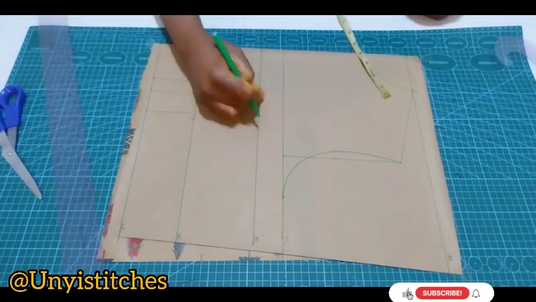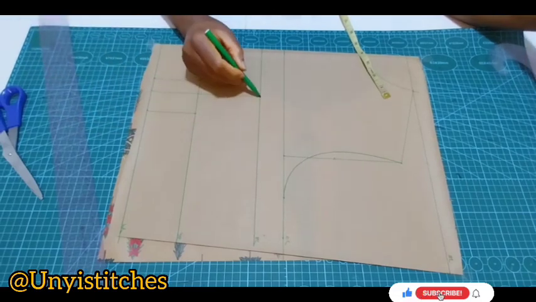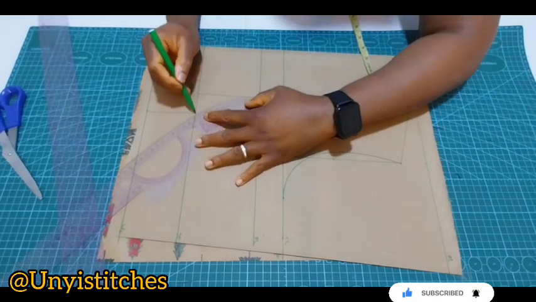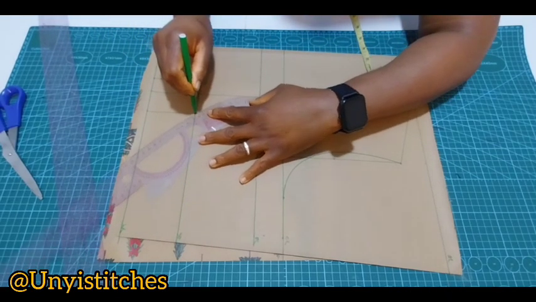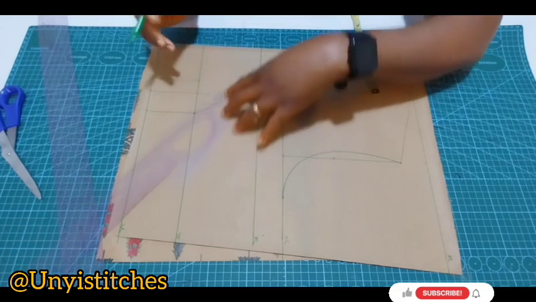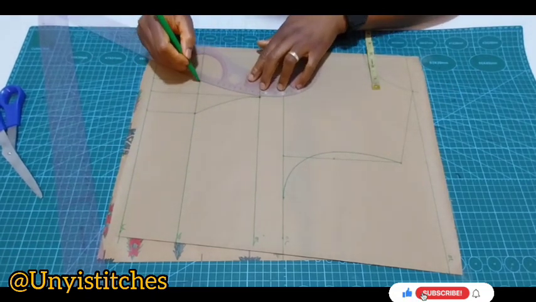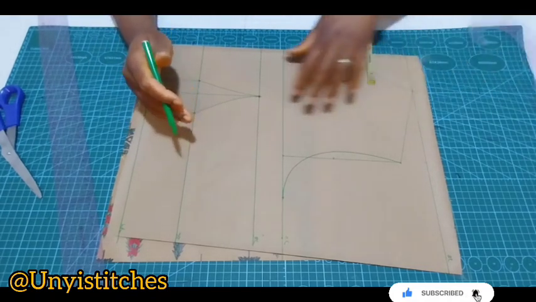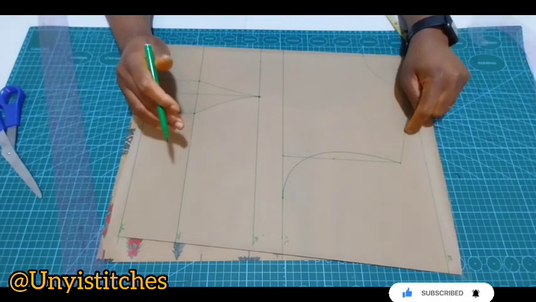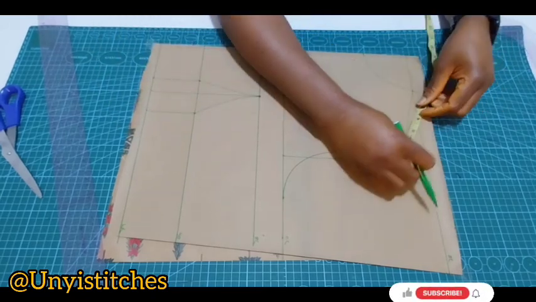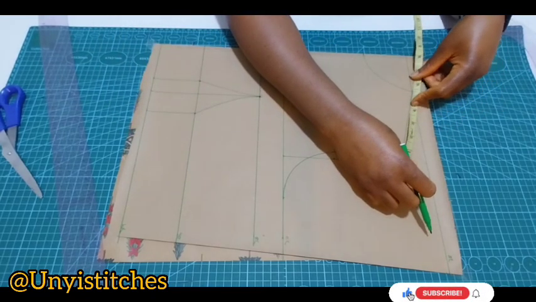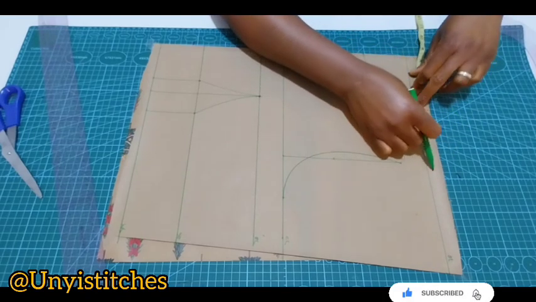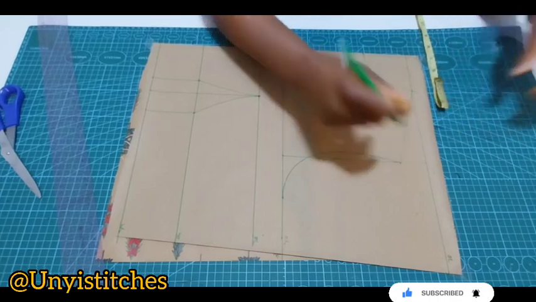So to form my curve, I'm going to use my curve roller. But if you don't have this roller, you can use your free hand. You'll still get the curve. So I will connect it. Can you see? Now the next thing will be for me to come up here, mark half of my shoulder line. I'll connect it here.